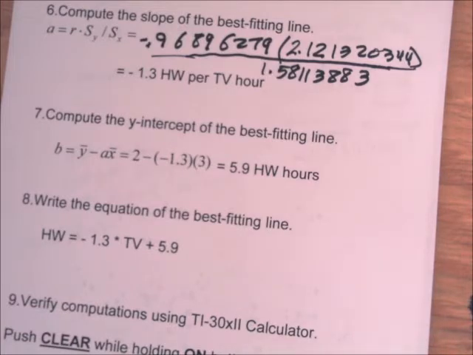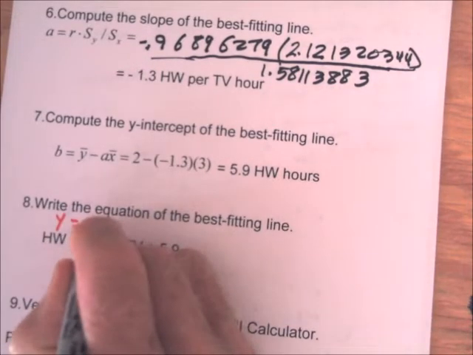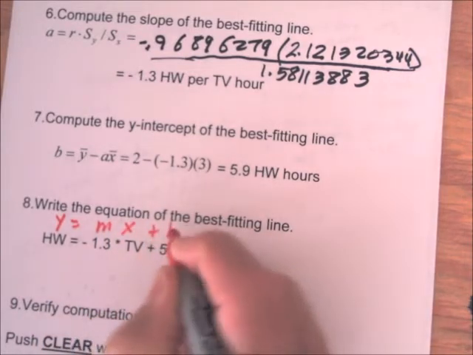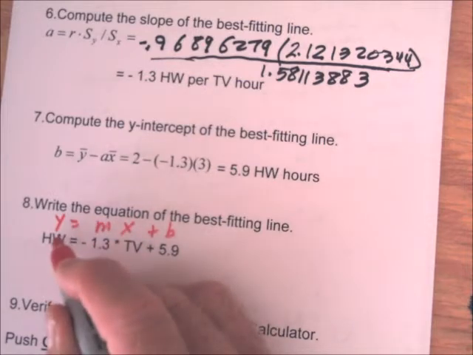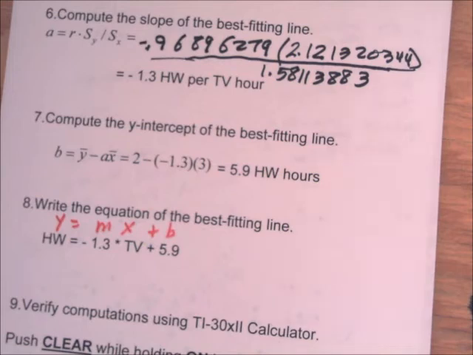And then we can write down the equation. So the equation is of the form y equals mx plus b, or you can write it y equals ax plus b. So the x variable is TV, the y variable is homework, slope is negative 1.3, the best intercept is 5.9.